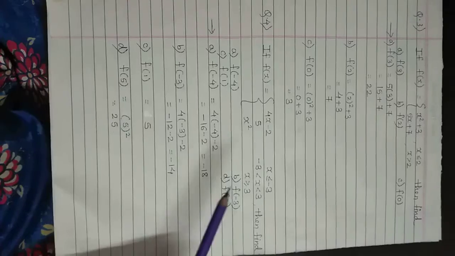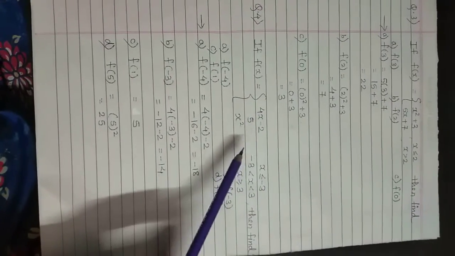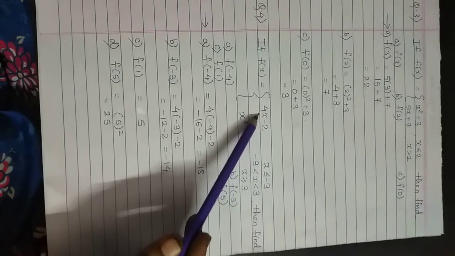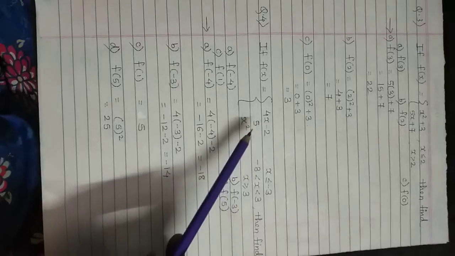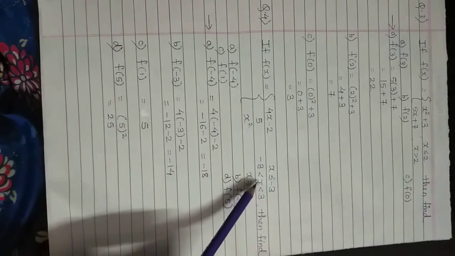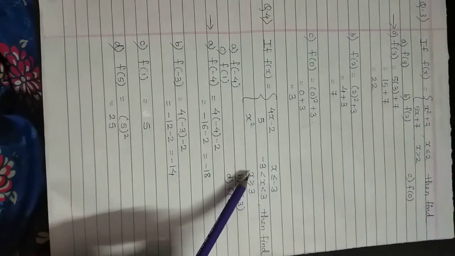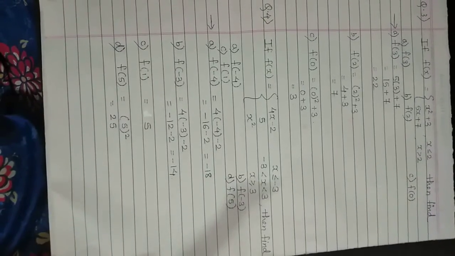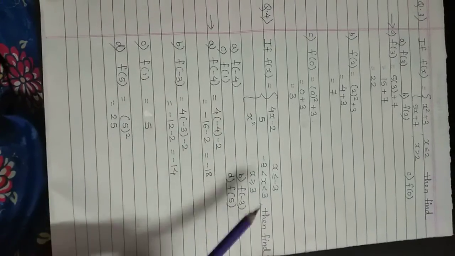Now question number 4. Here we are given f of x equal to three functions: 4x minus 2 for x less than or equal to minus 3, 5 when x lies between minus 3 and 3, and x square for x greater than or equal to 3. And we require the values for these sub-questions.